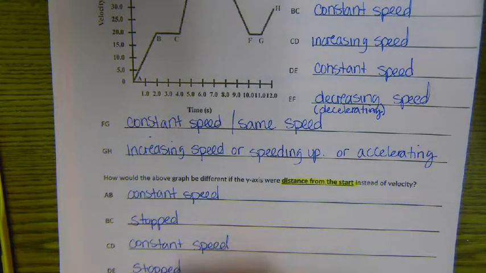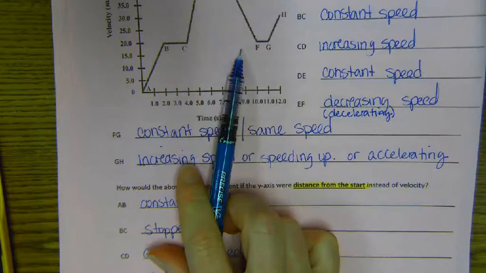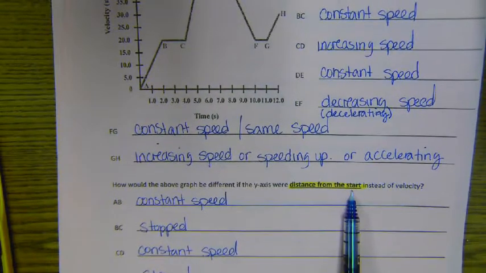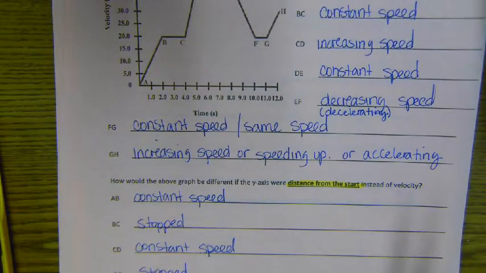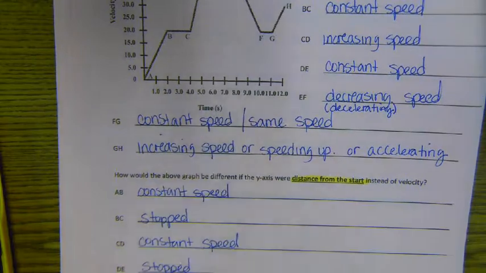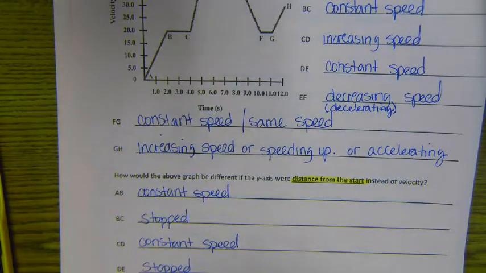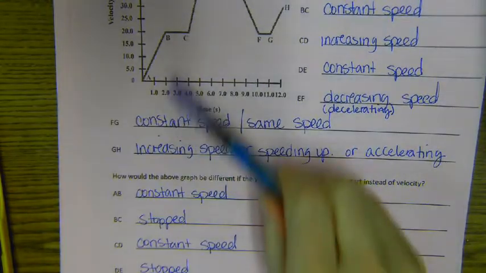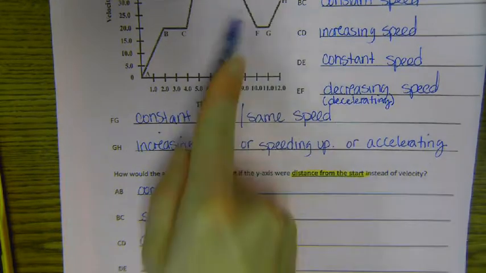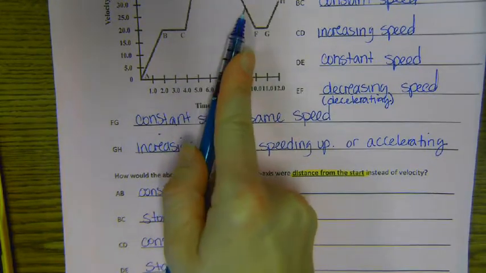EF means you're going back towards the start. Okay? It's not decelerating, actually, because you're just going, like, so, Donovan, let's say I'm measuring distance from the door. If I'm going away from the door, then my distance is going up, and then stopped, going up more, stopped. Now this means I'm not decelerating, I'm just going back towards the door. Okay?